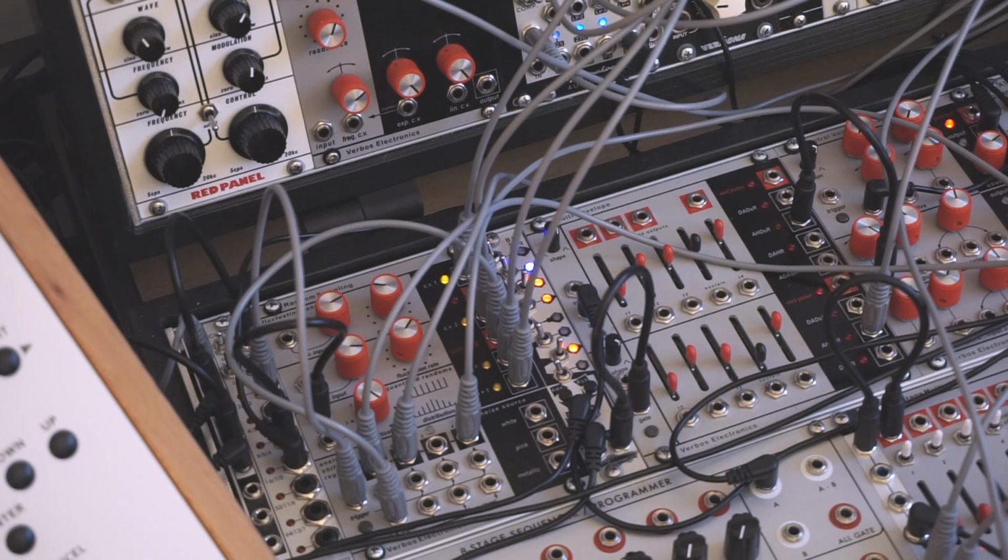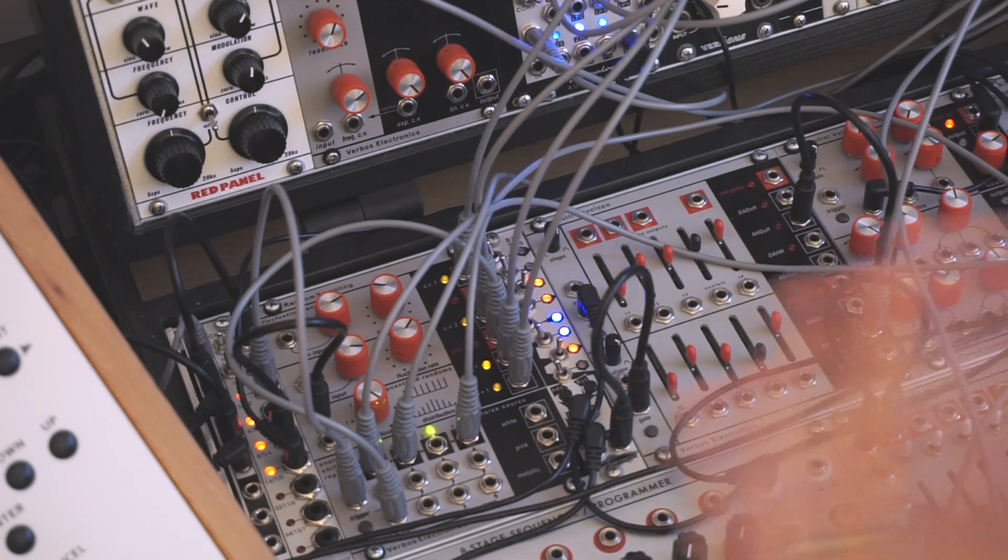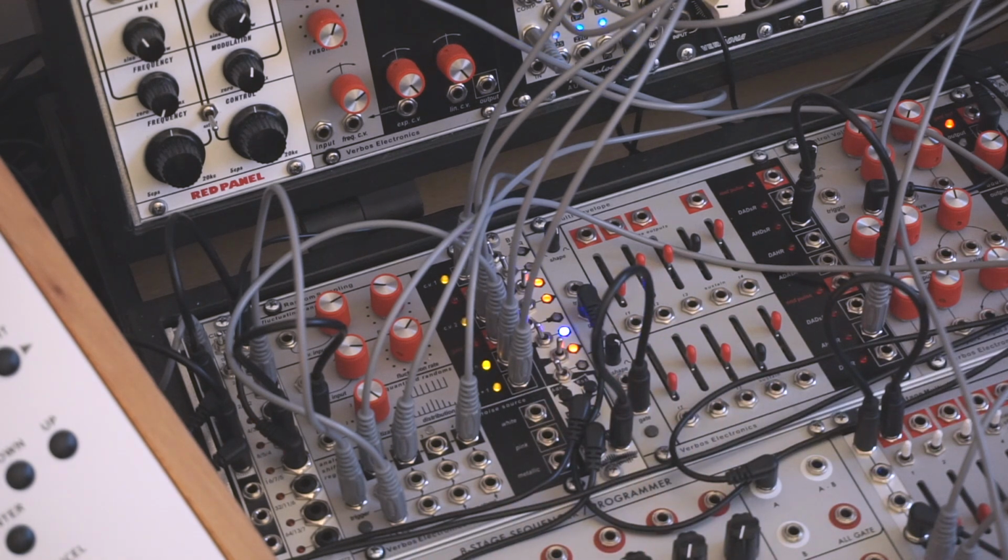Odessa receives some modulation from Batumi in the wrap and density section, the com section. It's a very simple sequence. So yeah, that was one of the ideas I found to use these random crazy gates and make something a bit more rhythmic with it.